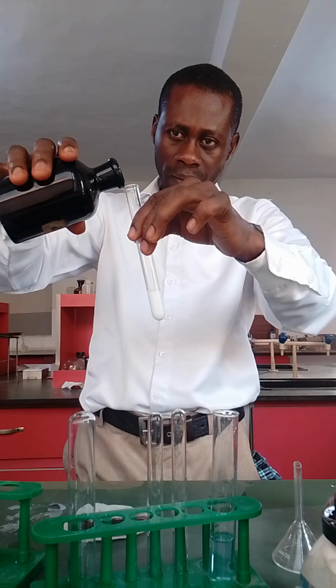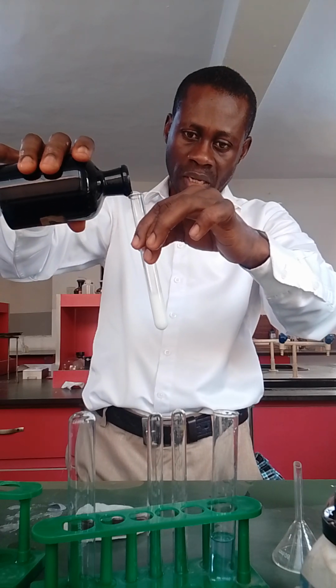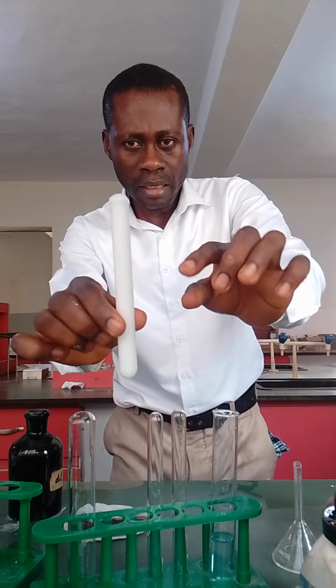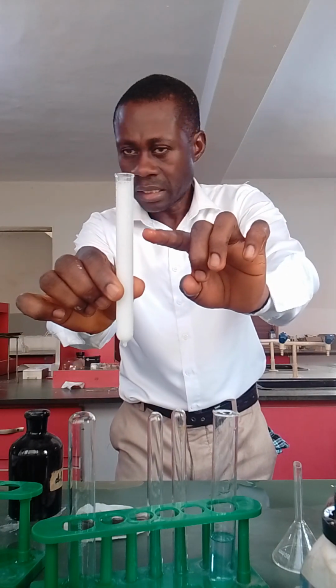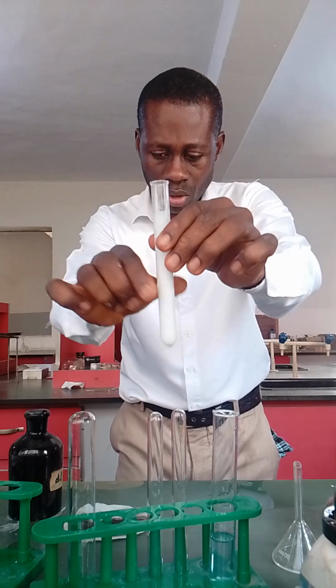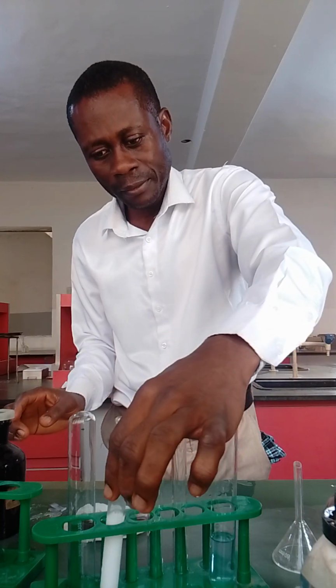So when you add it, you observe. You can see that's a gas. You can see effervescence. That's a gas; you can see the bubbles. Don't pour that much because of your hand. So you record that. That would be what?